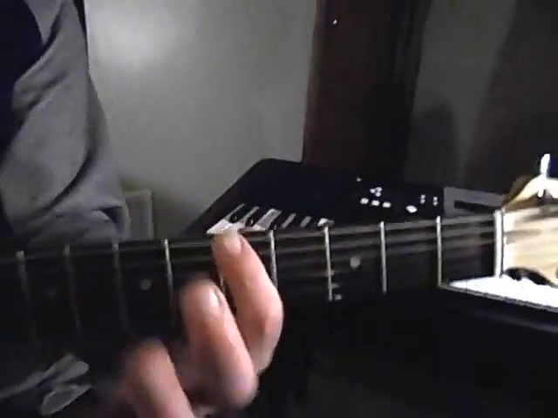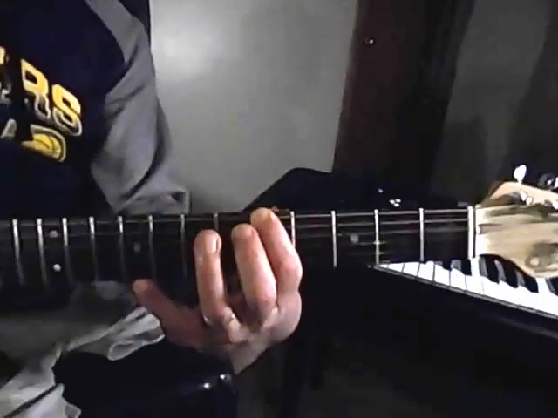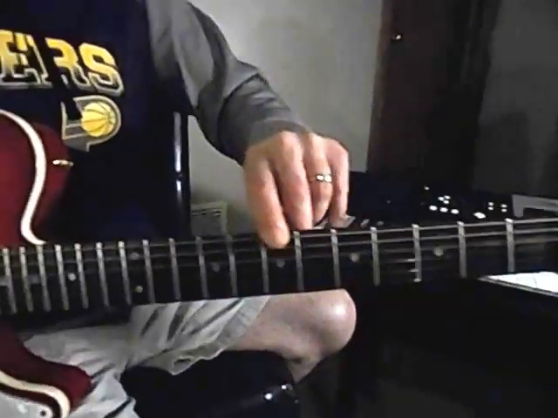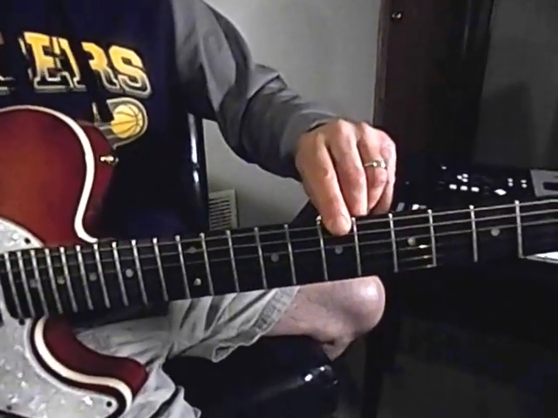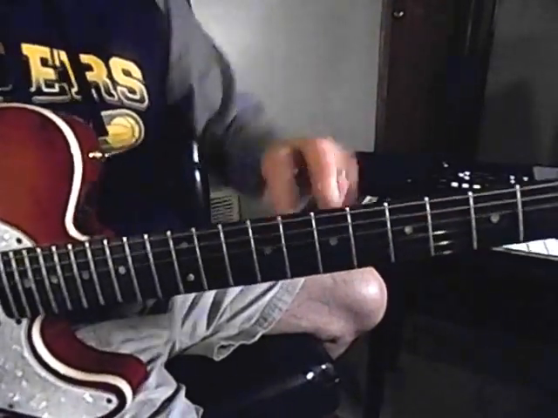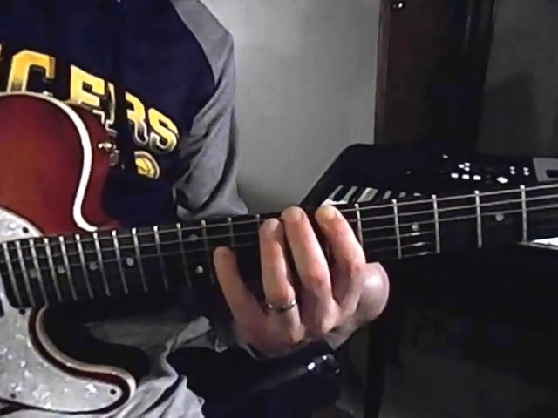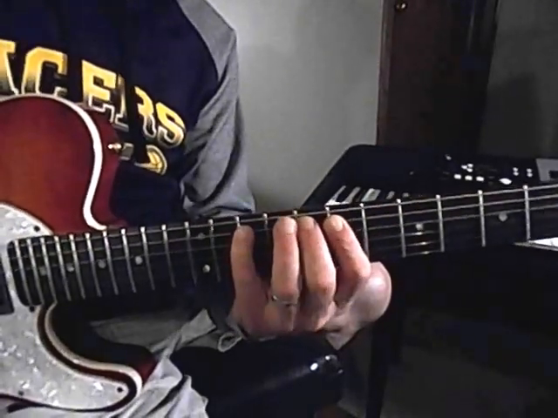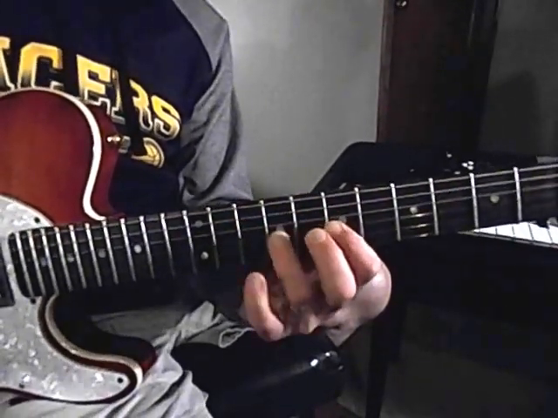But okay, so again, pattern 6 because A is the 6th note. So if I go up to the B, B is the 7th note, and C is the first note, and that's a half step. So that's why we're going to call this pattern 7 and 1. Again, I'm still in a C scale.